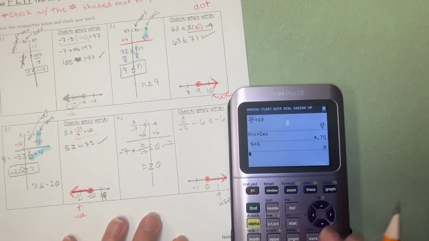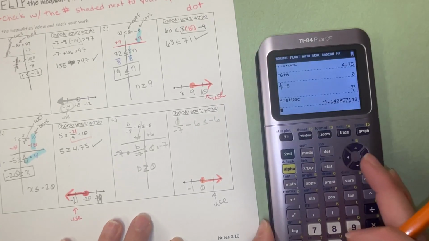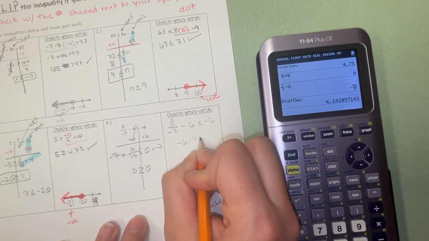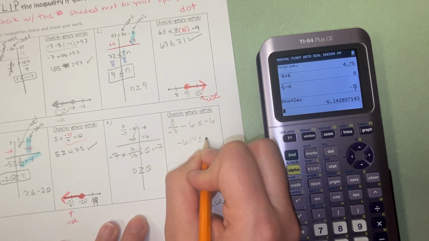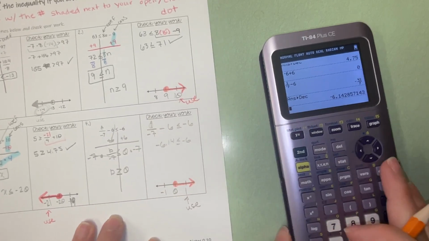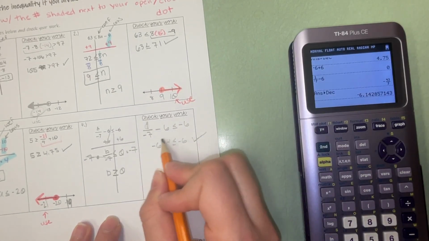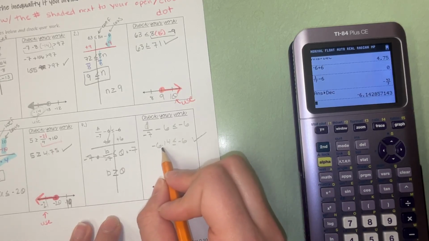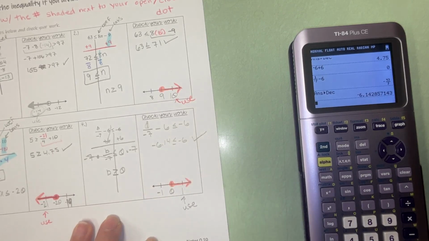So I'm going to type that into my calculator. To get a fraction, alpha y equals, enter. I got 1 over -7 minus 6. I'm going to hit math and go to decimal to change it to a decimal. So I have -6.14 and so on is less than or equal to -6, and that is a good answer. If you're more negative, that means you're less. So this is true. -6.14 is less than -6.